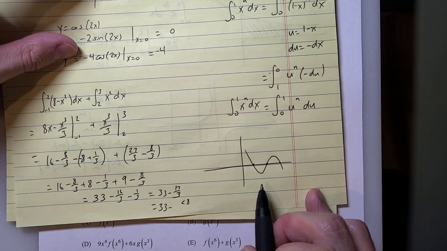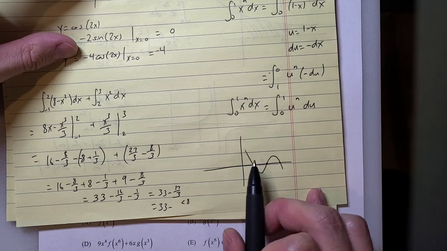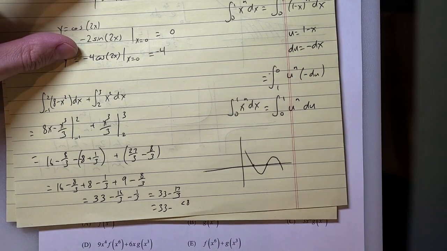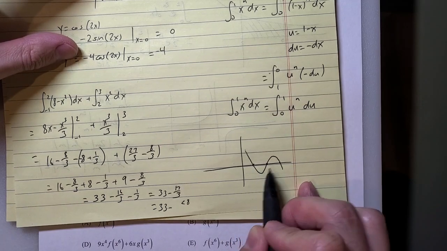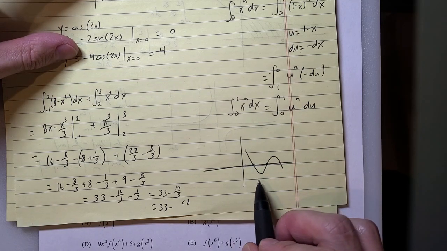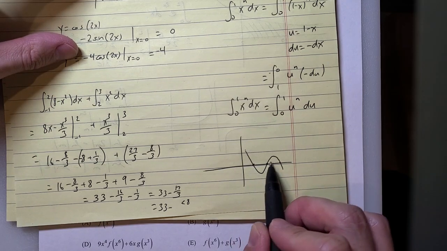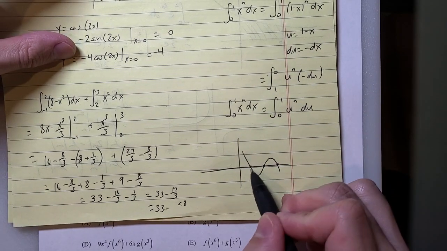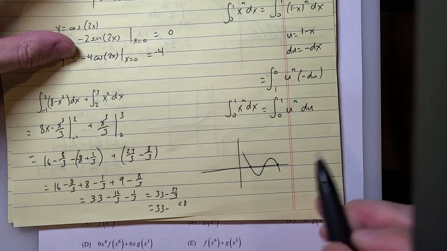The derivative has to change sign multiple times. In fact, it has to change at least 2 times. Changes once here, actually 3 times because it's 3 roots, right? I have to change 3 times. So it changes once here, changes again here, changes again there.